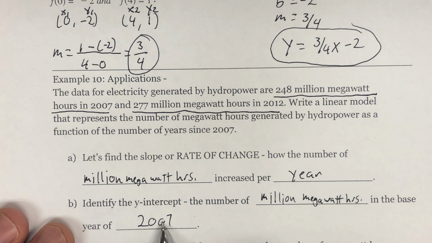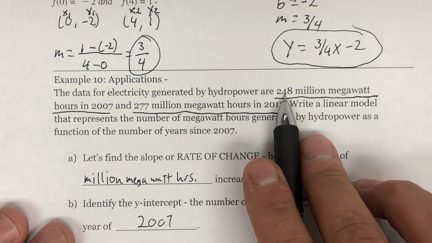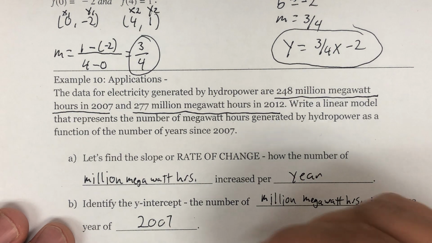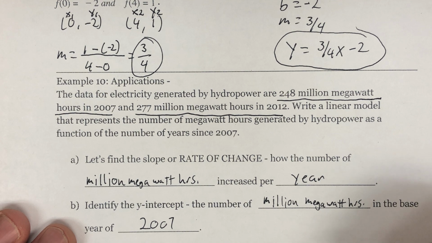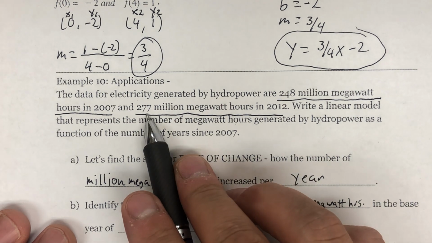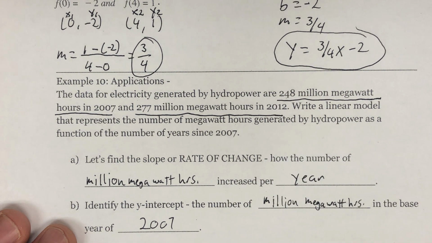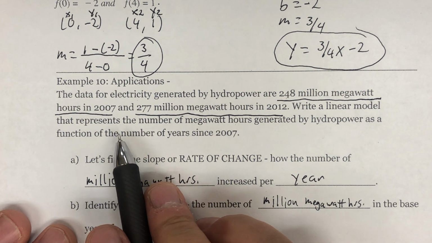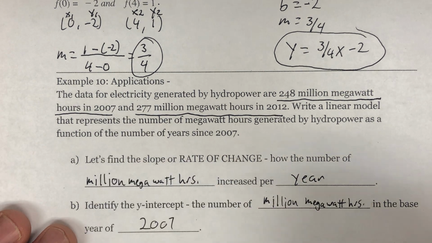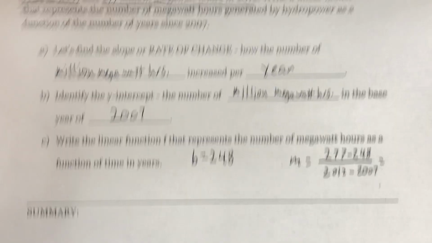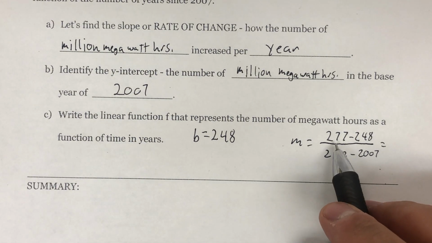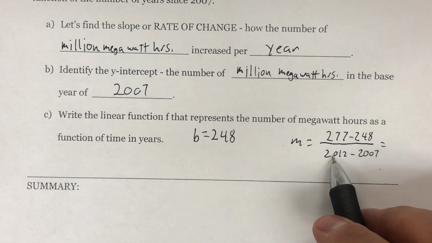So in 2007, our million megawatt hours is 248. So that is b. Now m, the rate of change, we need to take 277 minus 248, and the years in the change, so that was 2012 minus 2007. And that'll give us our slope, okay? So 277 million megawatt hours minus 248, 2012 minus 2007.